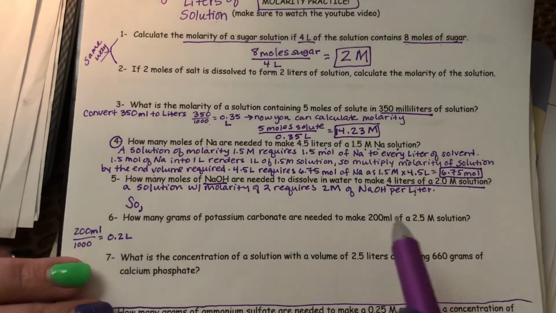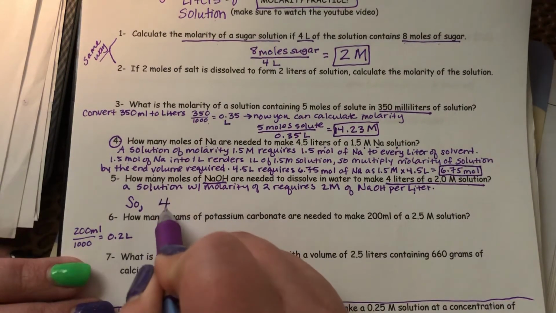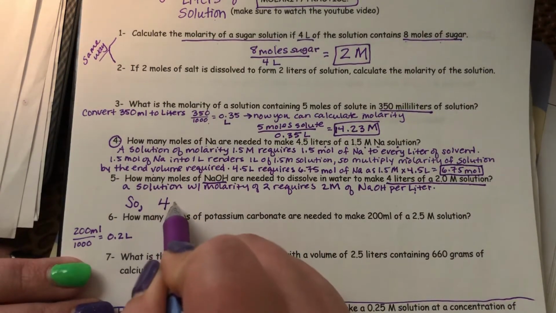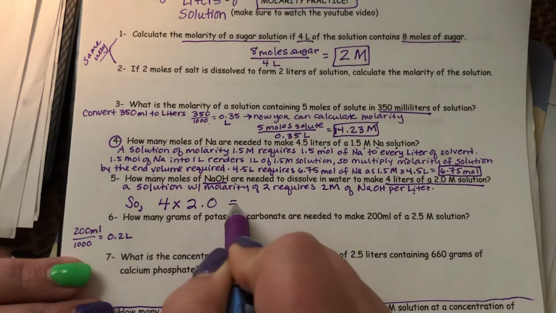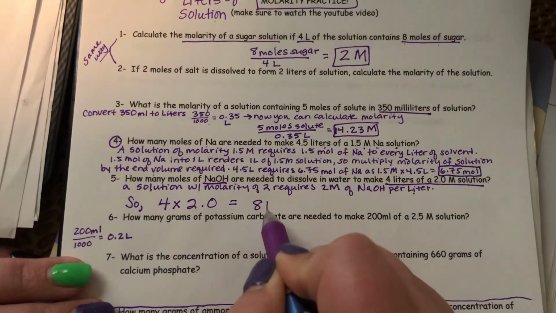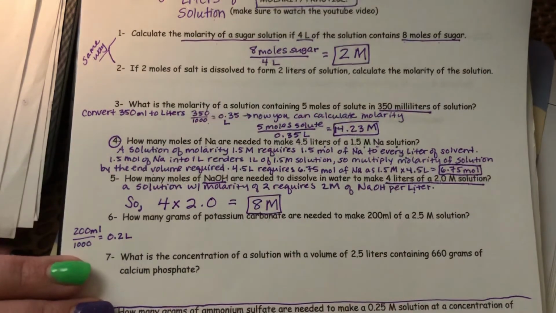In this case, all we have to do is take the 4 liters and multiply it by the 2.0 molarity, which of course is going to give us 8. And that's going to be 8 moles.